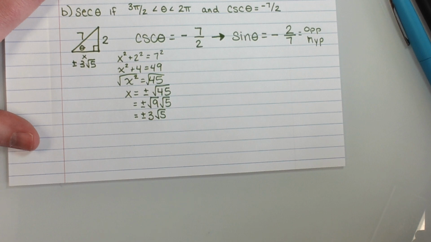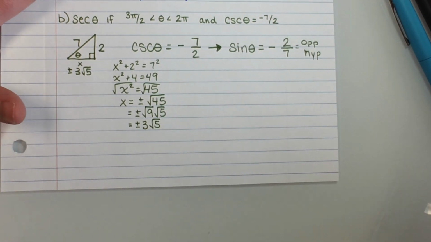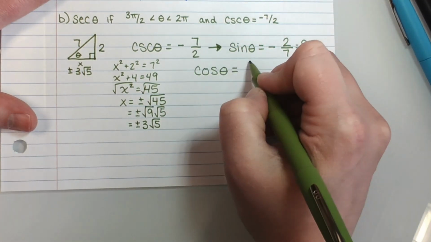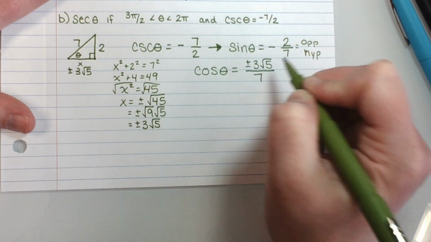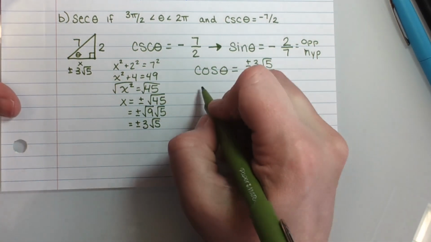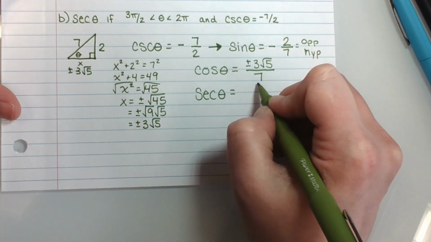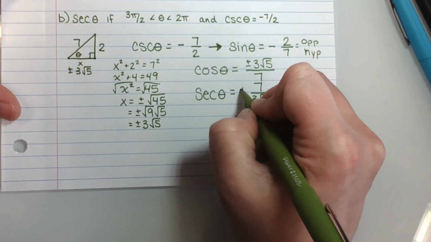I want secant. We've generally started with cosine when it comes to right triangles. Cosine's the adjacent divided by the hypotenuse. To change it over to secant, flip it. Secant is 7 over 3 root 5, and generally the positive or negative goes out front.